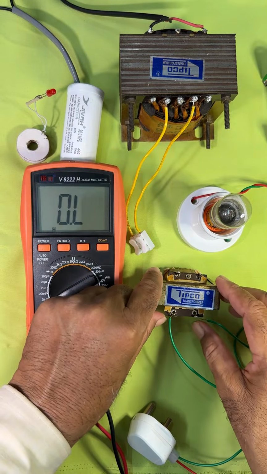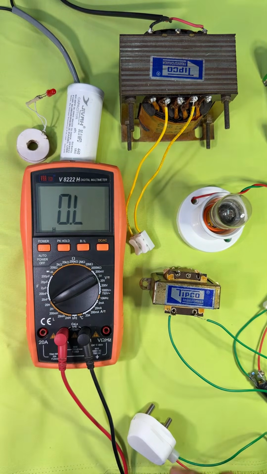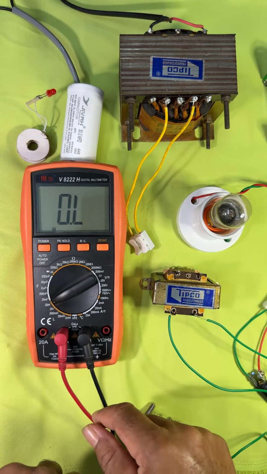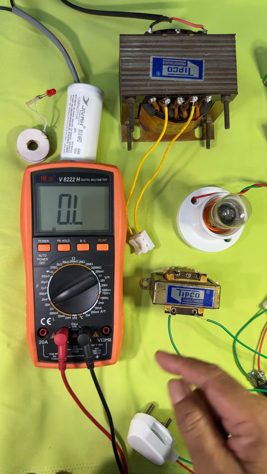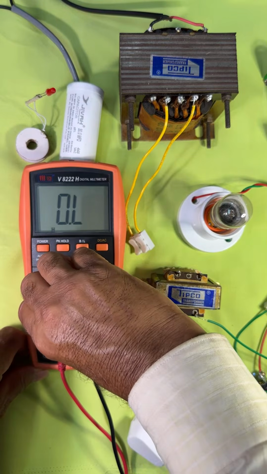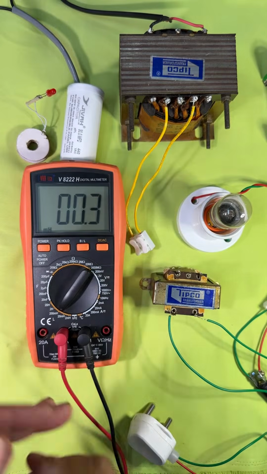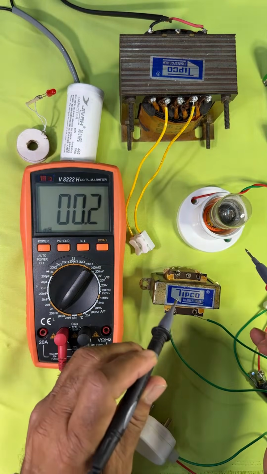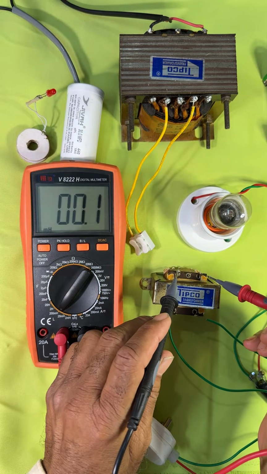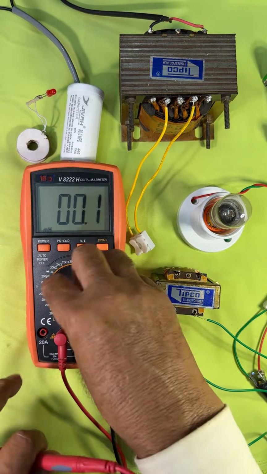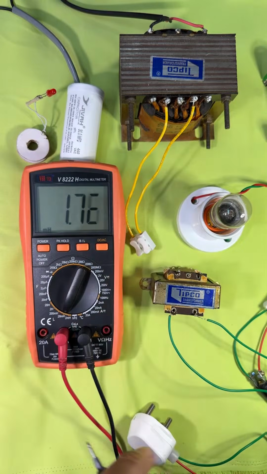That means more number of turns are available here, and if you consider these terminals, these have fewer turns, so I have to reduce again. Let us see, we start from 200 millihenry and whether they are accurate or not, let us check. Let us take to 20 millihenry.